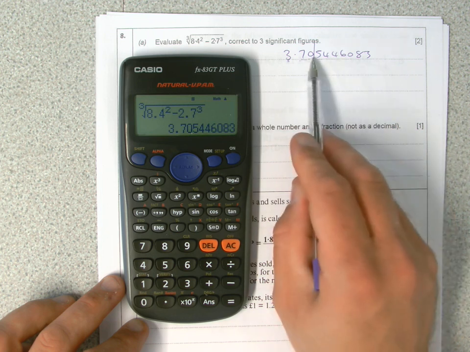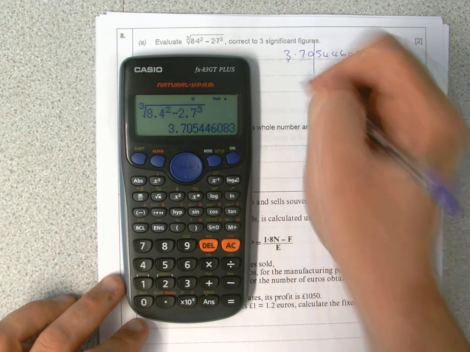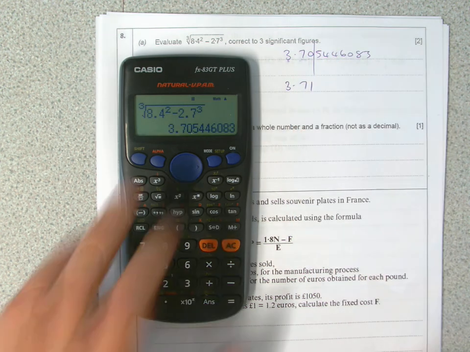But of course, you need to decide whether to round up or stay the same. Because that's a 5, you round that up to a 1. So you get 3.71.